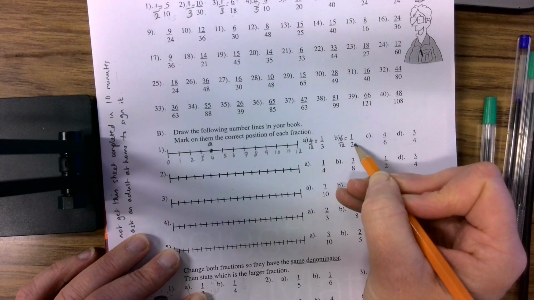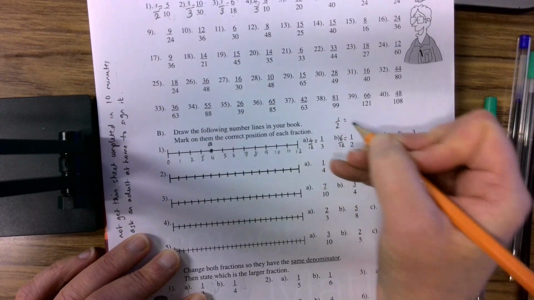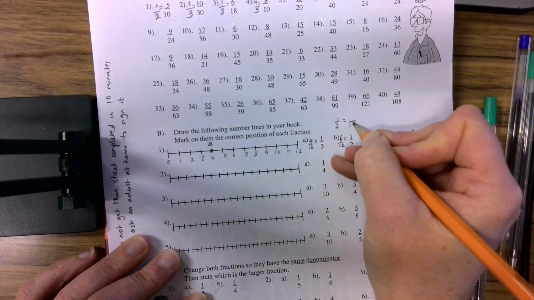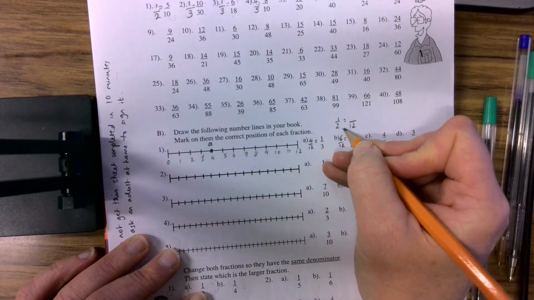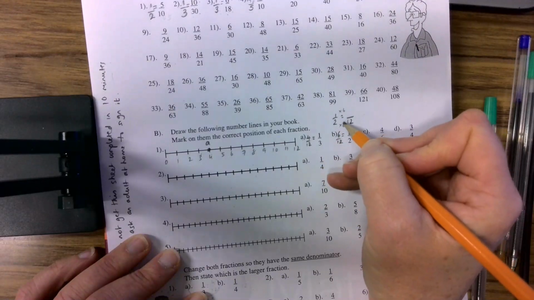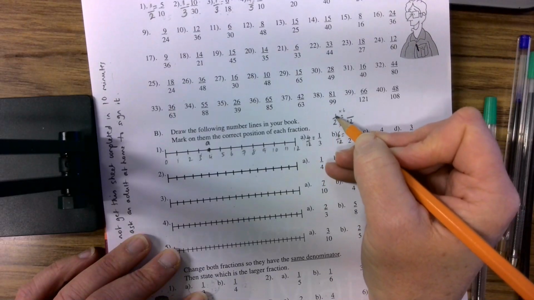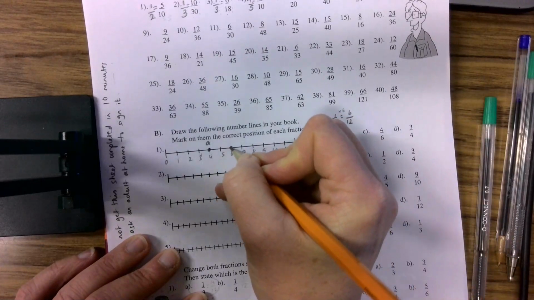Now, how did I get from 1/2 to 6 twelfths? Let's look at that again. I have 1/2, and I want to have twelfths. I have 1 over 2, but I want something over 12. How do I get from 2 to 12? I multiply by 6. So 1/2 must be 6 times 1, 6 twelfths. So that would be B.